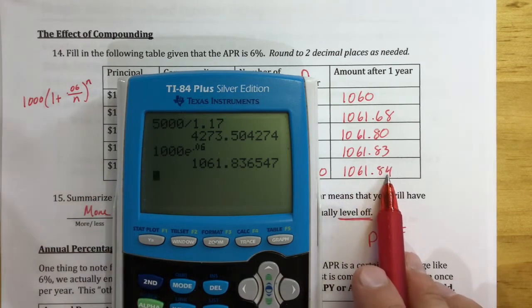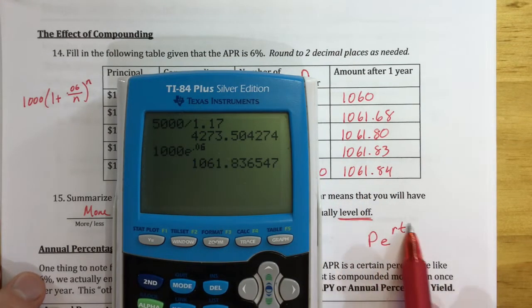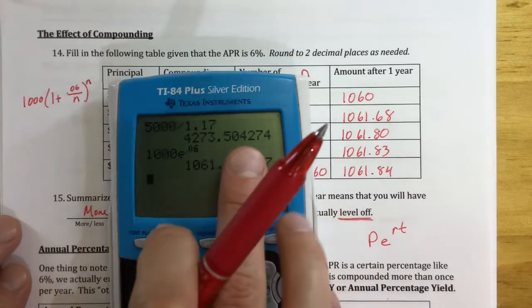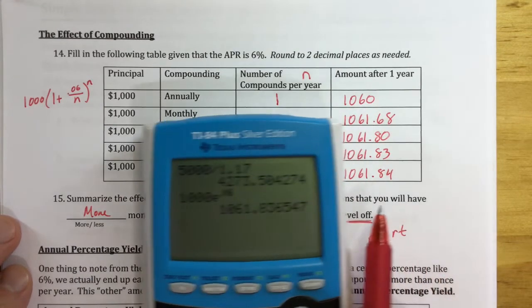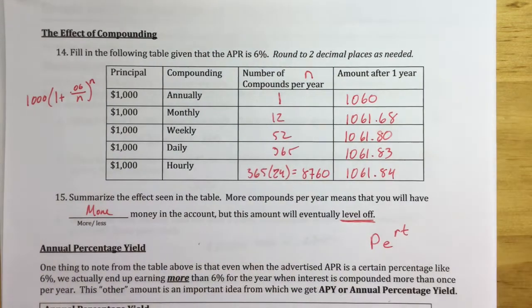This one actually rounded up to get to that answer, okay? But this would be the formula if we were doing what's called continuous compound. And it also tells you where we level off. We do level off at 84 cents. Okay.